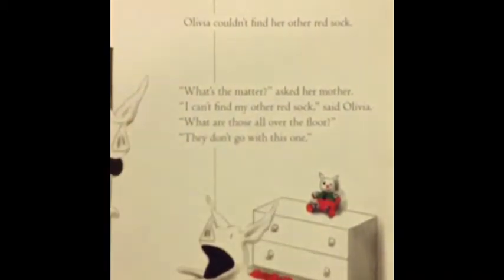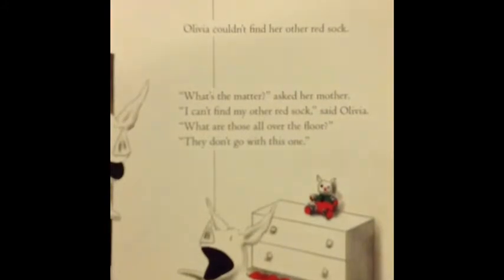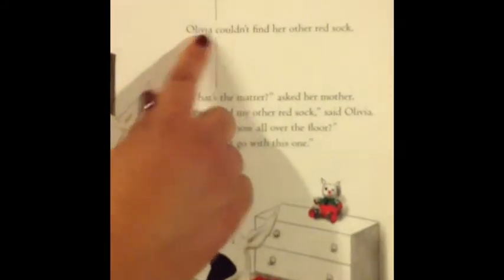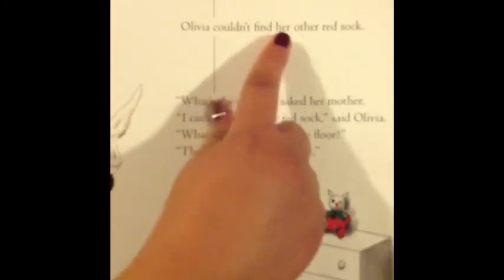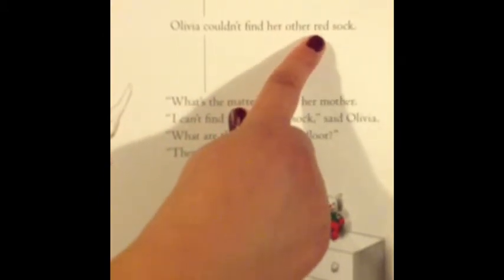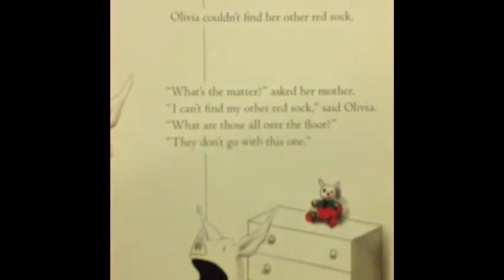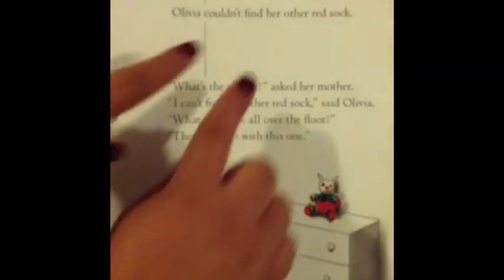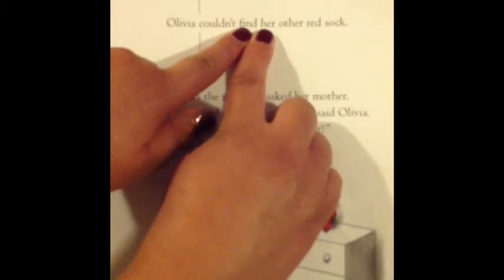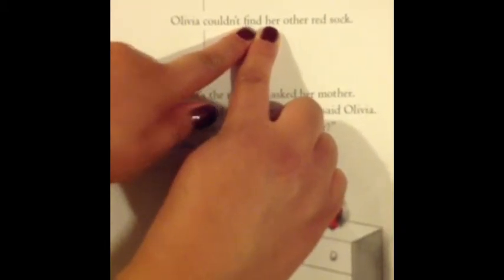Now, after they've pointed out the beginning of the story, you want to ask them, can you point to one word? Any one word would do that they could point to. It could be her, other, red, any one word would do. Then you want to ask, can you point to two words? They can use two fingers to point to two words, like the words find and her would be good.